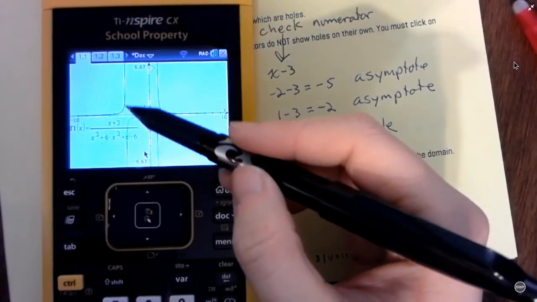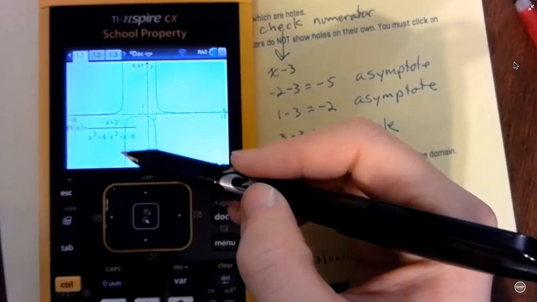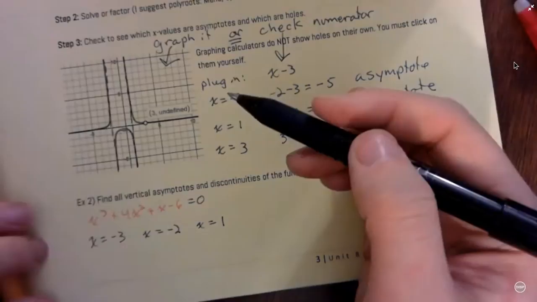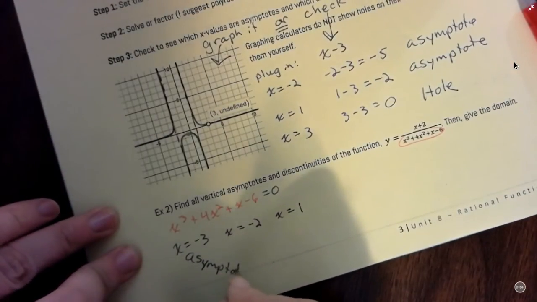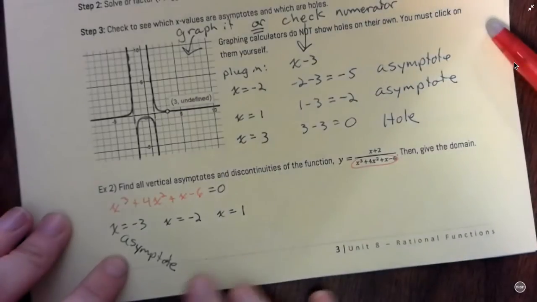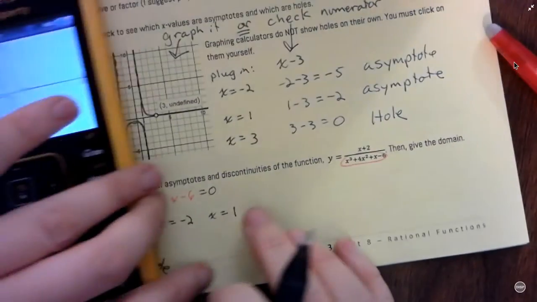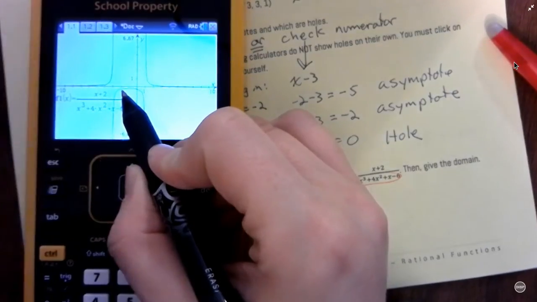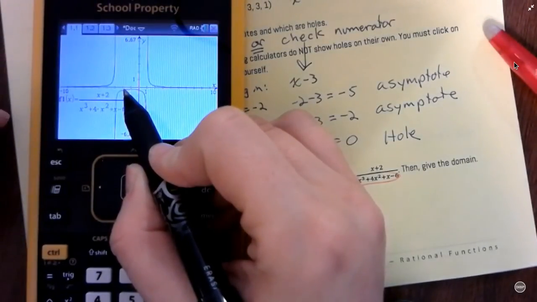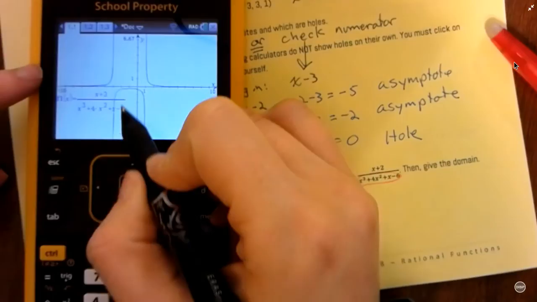So you already know to check negative 3, and it looks like negative 3 is an asymptote. I'm going to go ahead and label that. Asymptote. And then let's see negative 2. Here's negative 2. I am not seeing a vertical asymptote there.